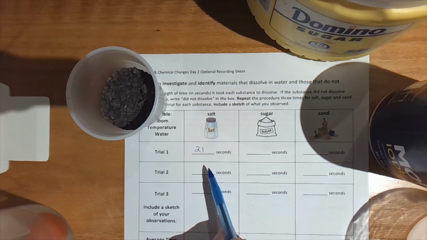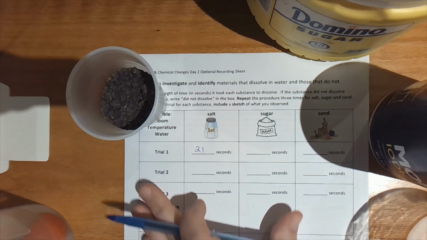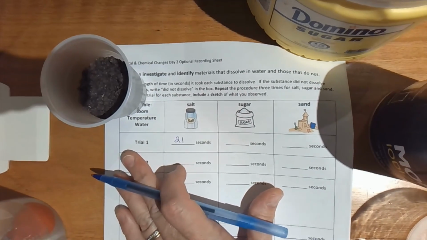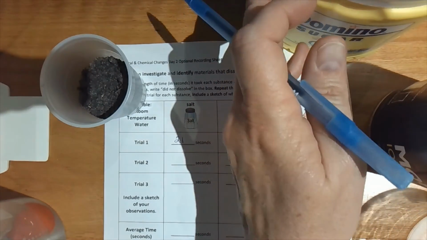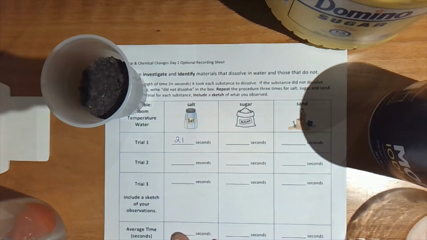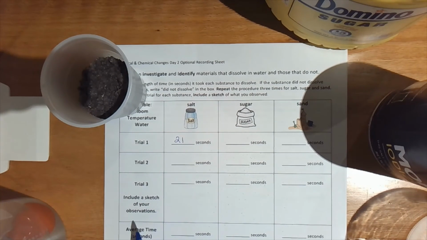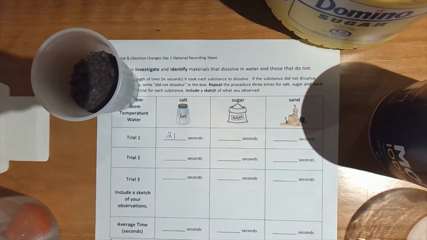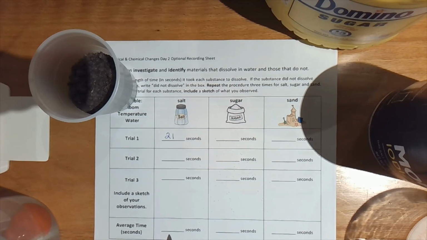and then I'm going to go through and do the next two. You'll do the same with the sugar and sand. At the third trial, make sure you include a sketch of your observations, and then there's a space at the bottom to find the average. And I will show you how to find the average in the next video.